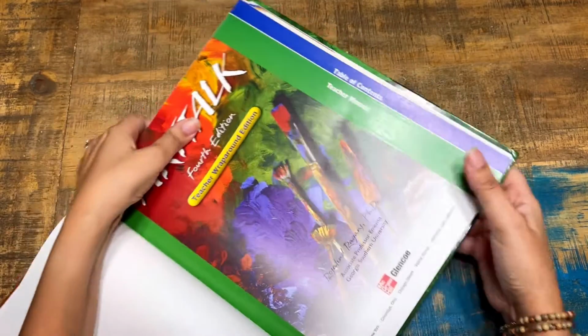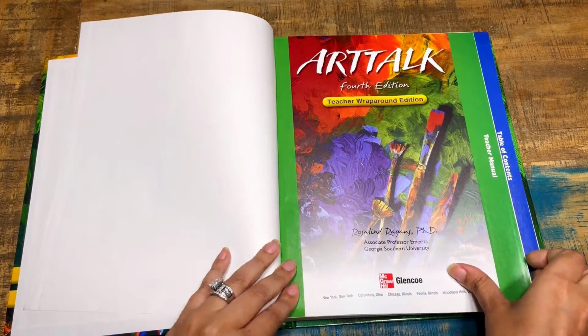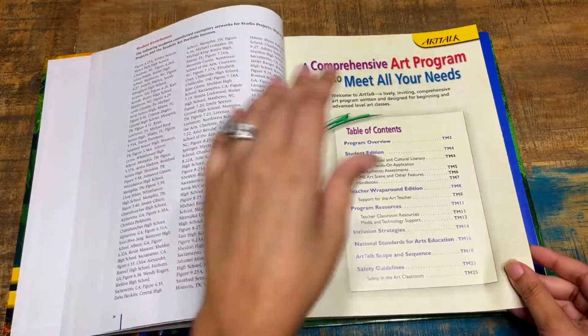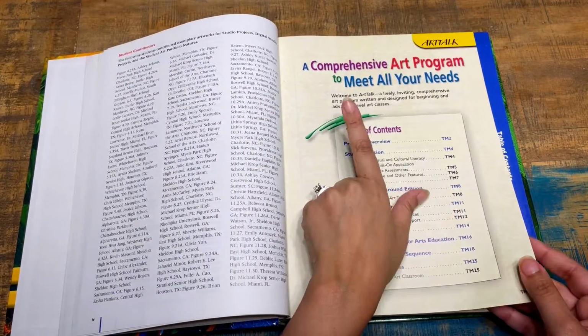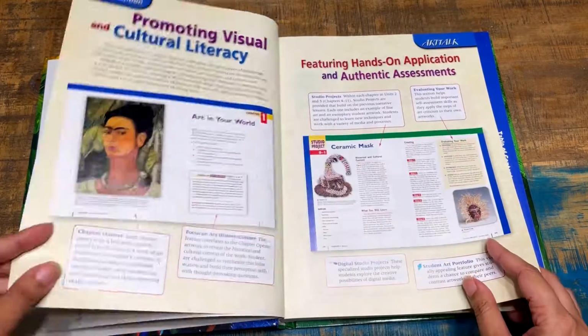So you can easily find it. So here's the teacher manual, and then the table of contents is where you start off with your lessons. So for example, you're going to see all the credits, everything given here. You're going to see a lively, inviting, comprehensive art program written and designed for beginning and advanced levels of art classes.